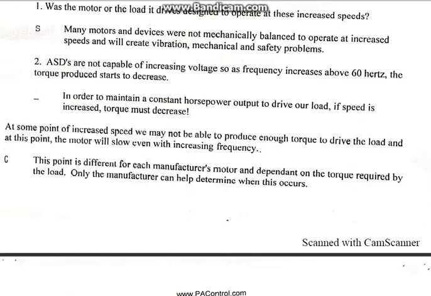So at some point of increased speed, we may not be able to produce enough torque to drive the load, and at this point the motor will slow even with increasing frequency. This point is different for each manufacturer's motor and depends upon the torque required by the load. Only the manufacturers can help determine when this occurs.